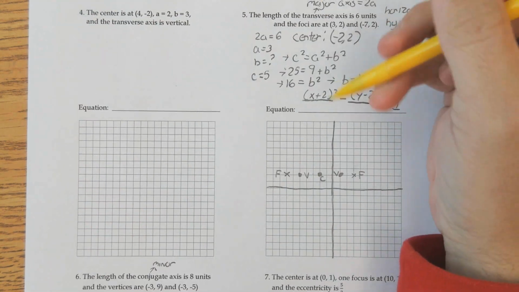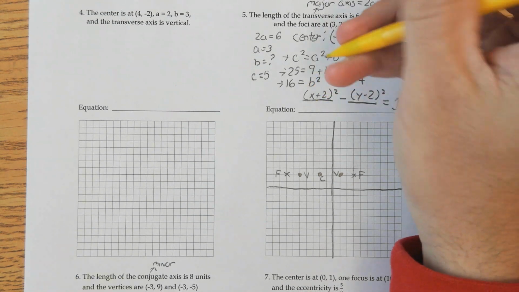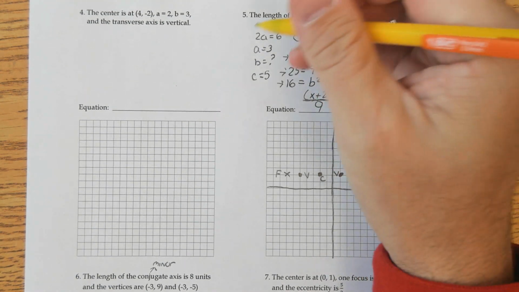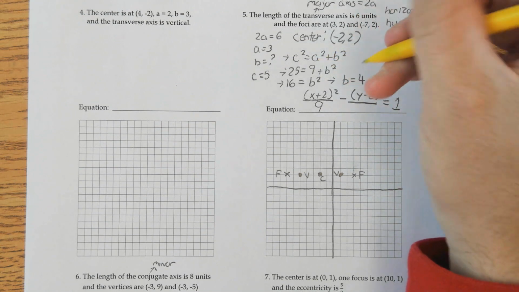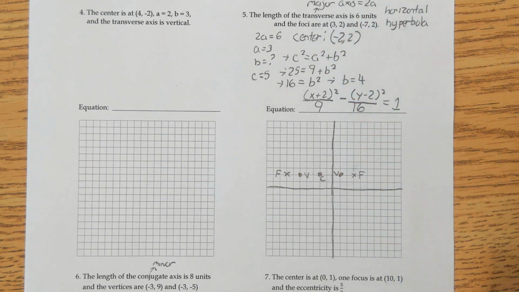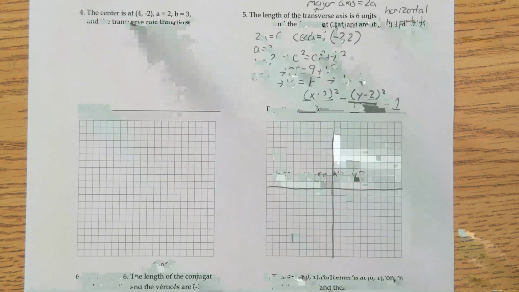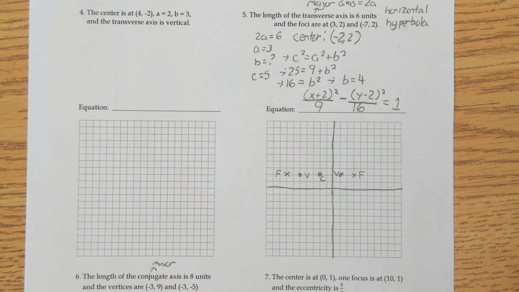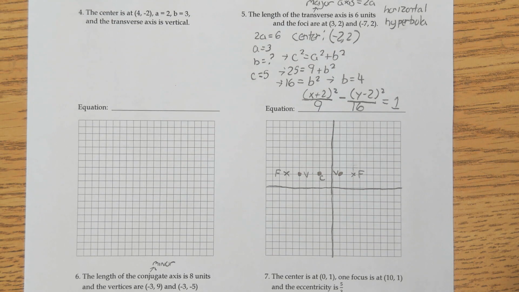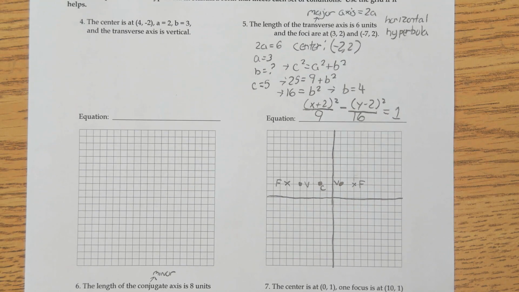So that means A squared is going under the x term. If A is 3, A squared is 9. B is 4, so B squared is 16. Okay. And it tells me I don't have to technically graph. It just wants me to write the equation. So there you go. We've got our equation, and we're done.